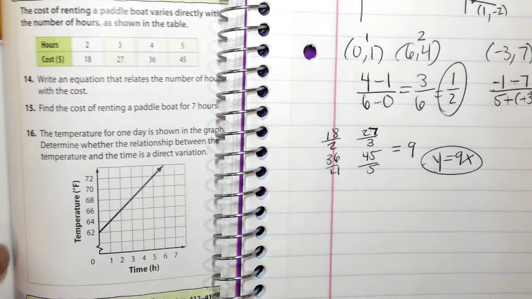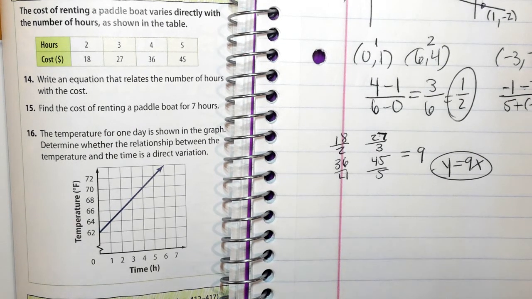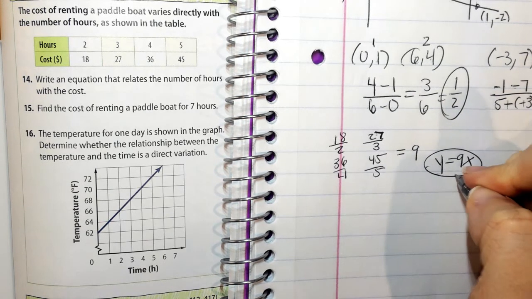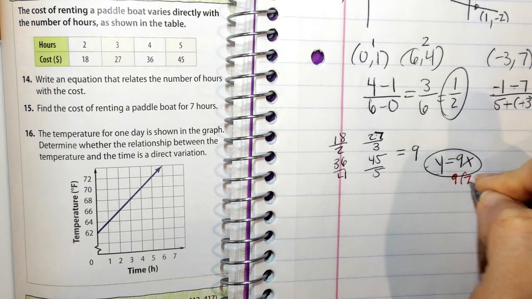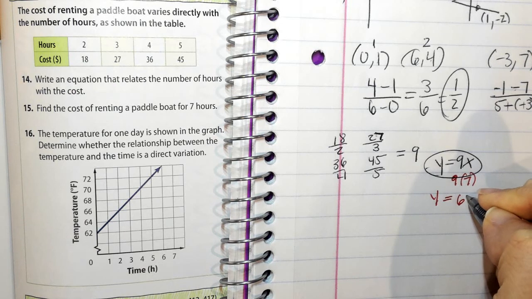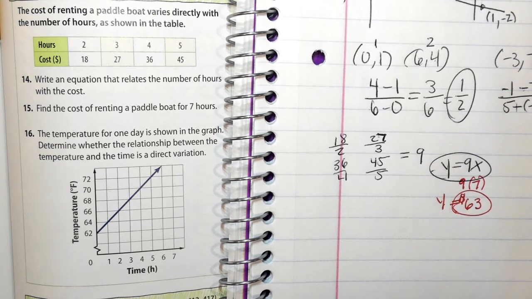The next one says, find the cost of renting a paddle boat for 7 hours. Well, at this point, use this equation that we have. Go ahead and figure that one out. You should be plugging in 7 for x, so 9 times 7 gives me a y of 63, and we're talking about how much money. So it's $63 to rent for 7 hours.